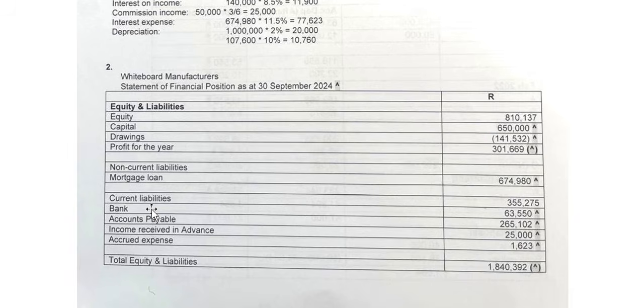And now you've got your current liabilities. Interesting, bank had a credit balance. So we're in overdraft. Look out for that. Bank is under current liabilities and not current assets because it had a credit balance. So there's bank, accounts payable. Now we did these two overnight accounts, income received in advance and accrued expense.